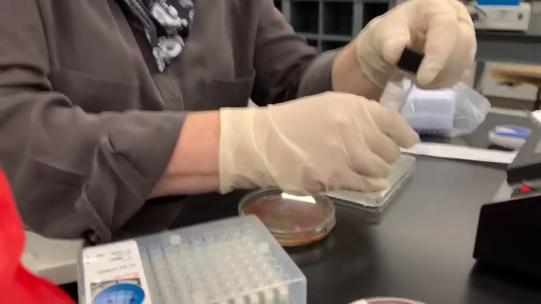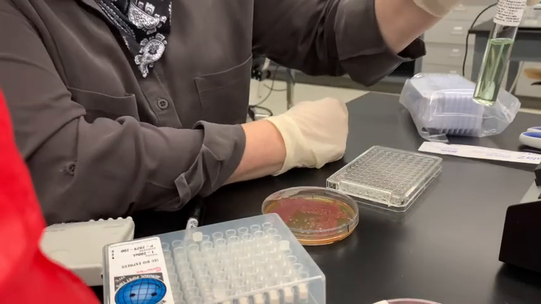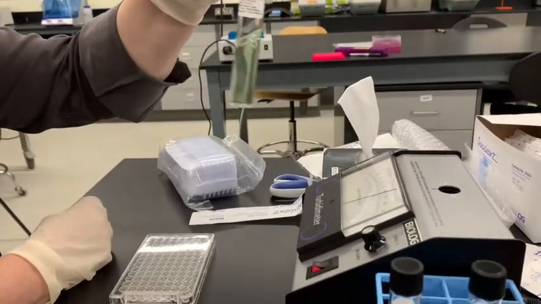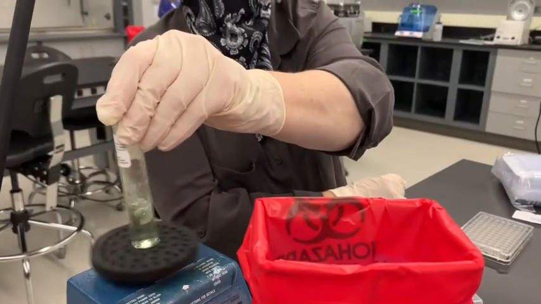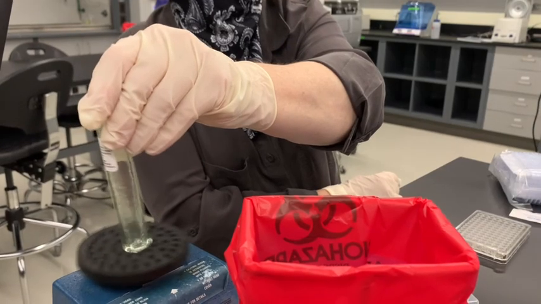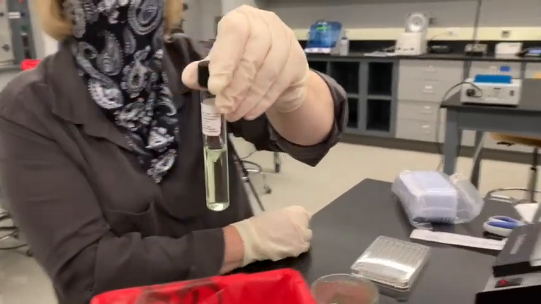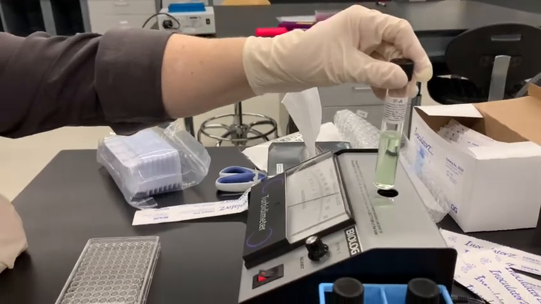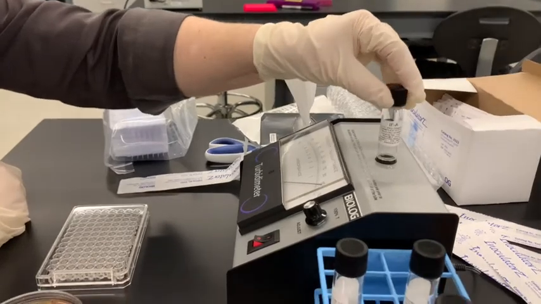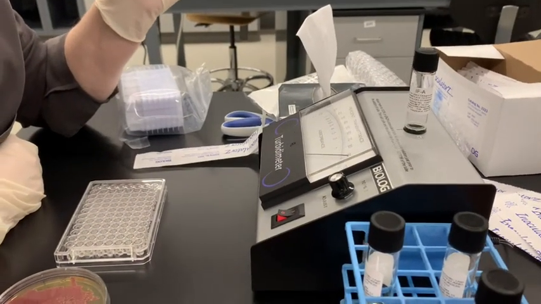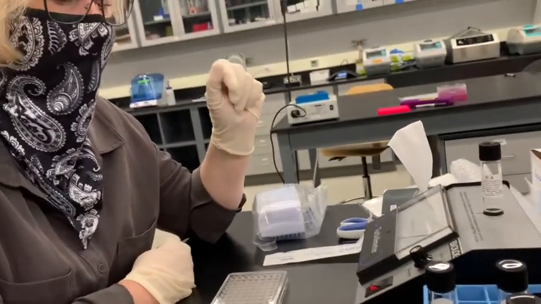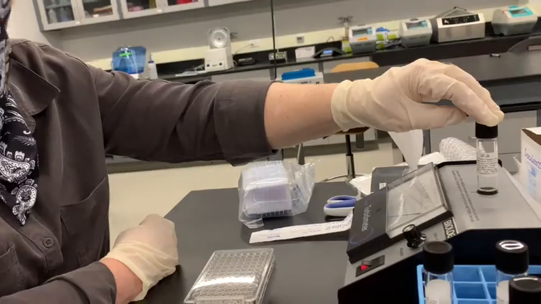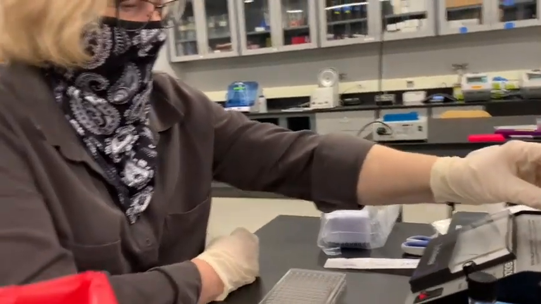Okay, so now we've put the Serratia marcescens in the media, and I'm going to swirl it around. I can even vortex it. Now we're going to see what our transmittance reads. It says it's at 93, and that's good because they tell us that between 90 and 95% is the perfect place where you want it to be. So that's great.